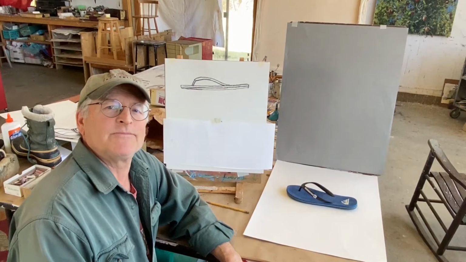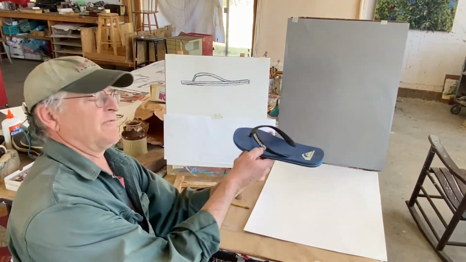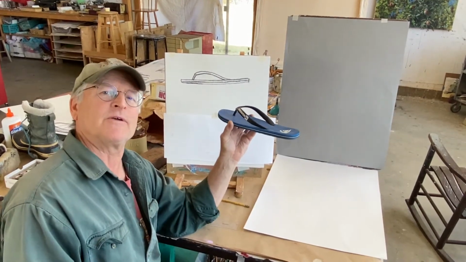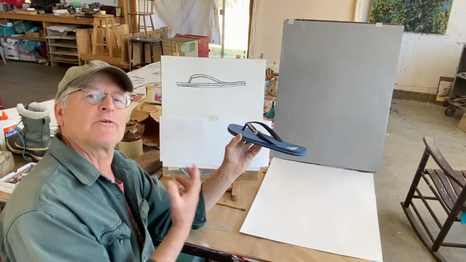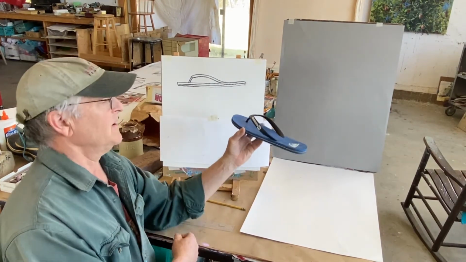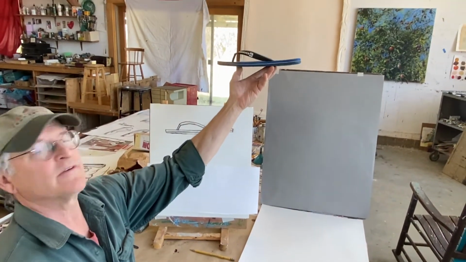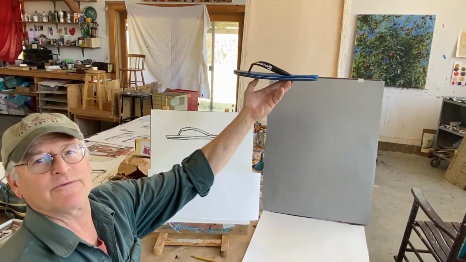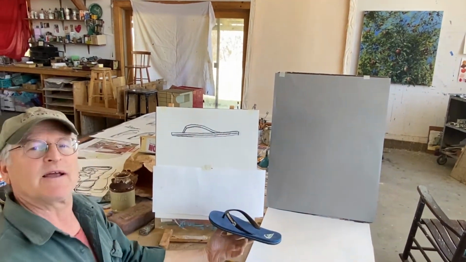Hi everybody. Today we're going to do a drawing of something like a flip-flop or a sandal. You got something like that. And what I want to do is try to draw it so it looks three-dimensional. If you look at the sandal right at your eye level like this, it looks kind of flat. You're only seeing one side of it. So your drawing would look something like that.